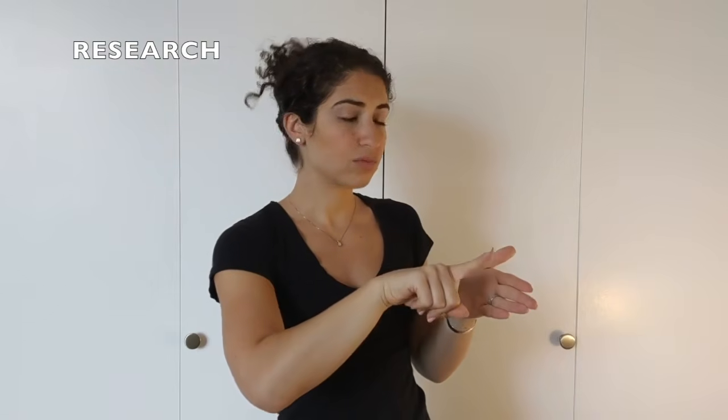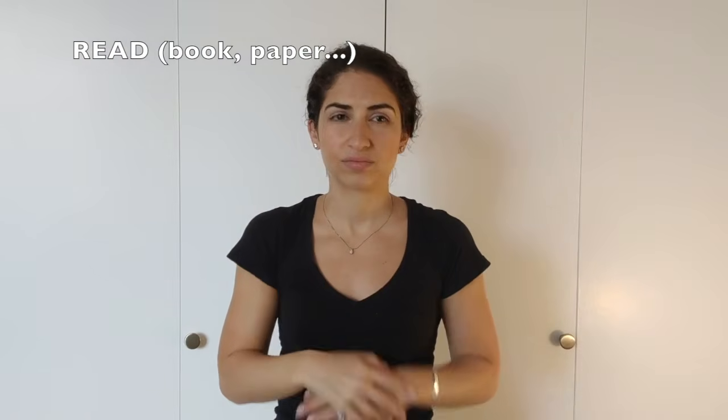Research. The 1 hand shape brushes outward on the opposite palm. Research. Study. Read.